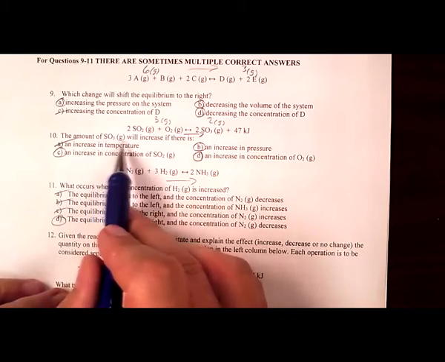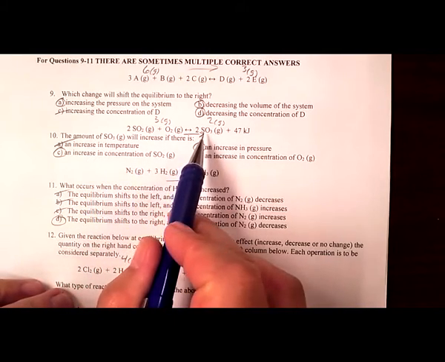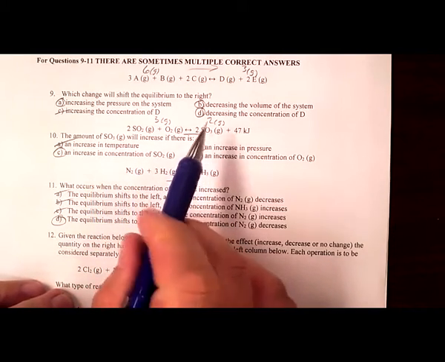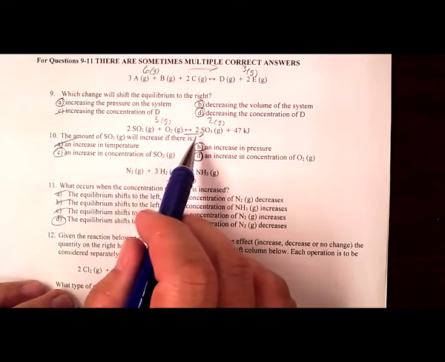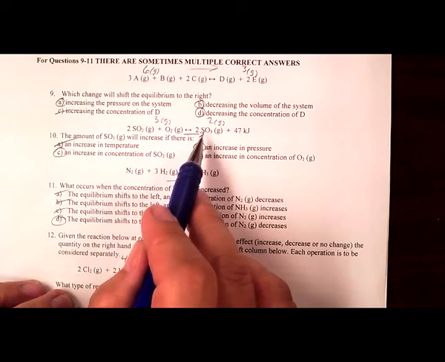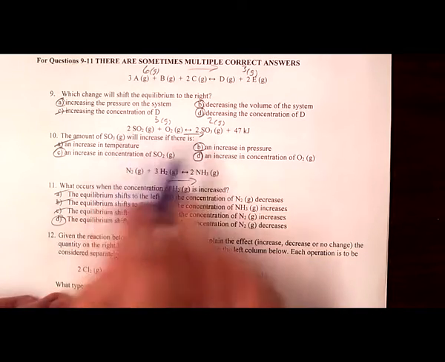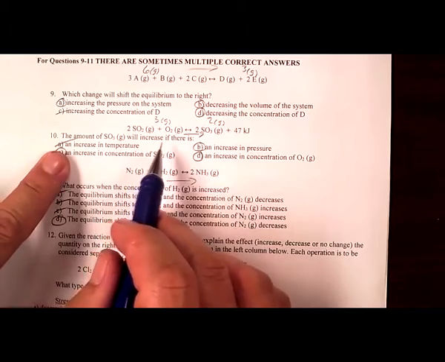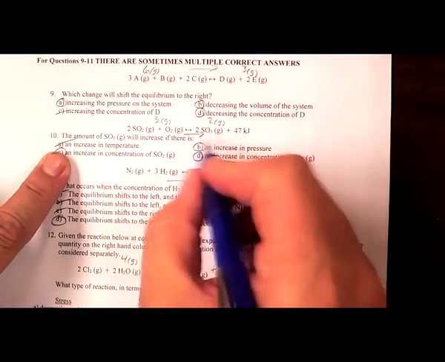The amount of SO3 will increase. Well, that would be if this slides to the right. If it's going to the right faster than it's going to the left, then I will get an increase in SO3. So again, I want this all to go to the right. An increase in temperature, though, would empower the right side.